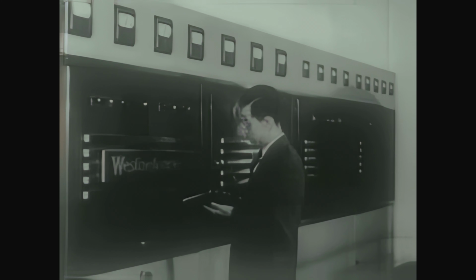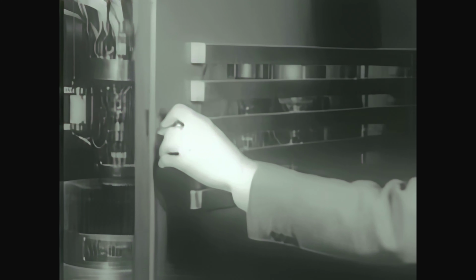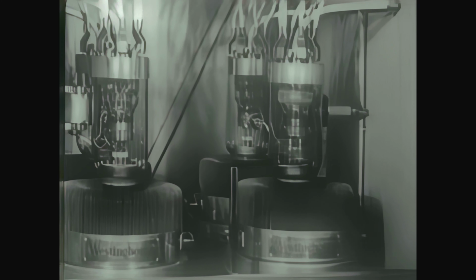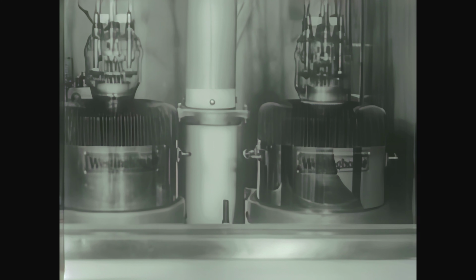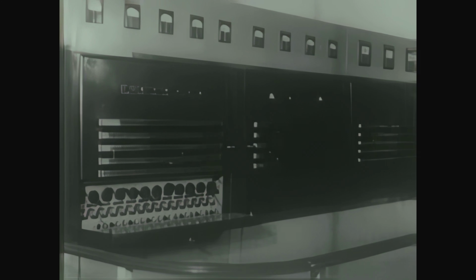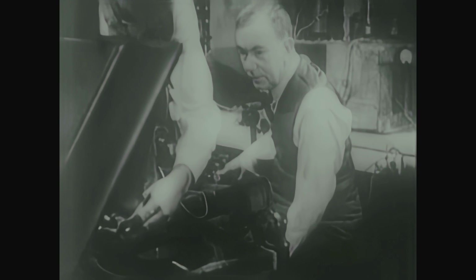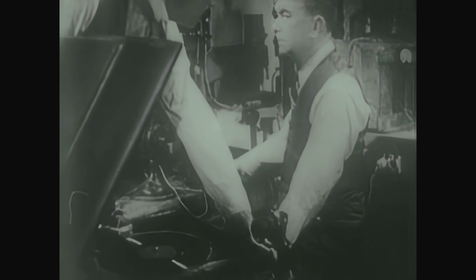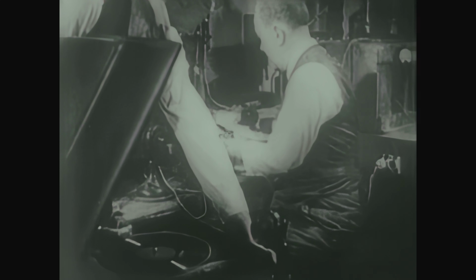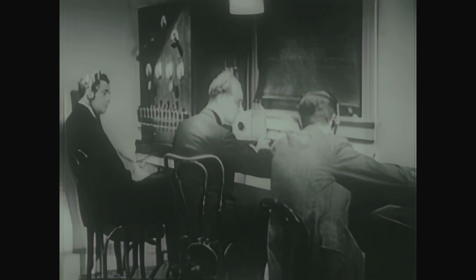A familiar application of this is the radio transmitter. This modern transmitting room of Westinghouse station KDKA is a far cry from the pioneering equipment of its famous predecessor. This scene reproduces an historic occasion, the first time a radio transmitter was used for large-scale public entertainment.